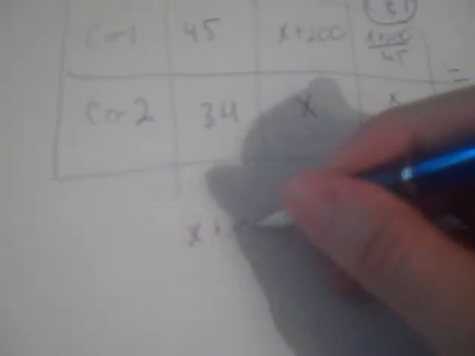Speed's 45. X. Speed's 34. And you know that they traveled for the same amount of time, so you know these are equal. So you set up the equation: X plus 200 over 45 equals X over 34. Okay, cross multiply divide's not going to do you much good here. You're going to have to do the A, B, C, D cross products.